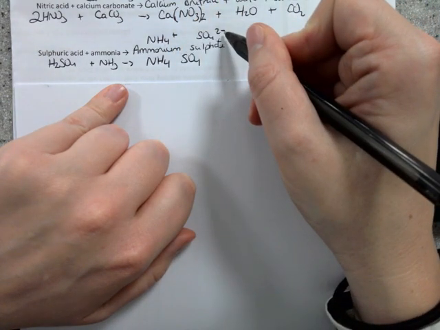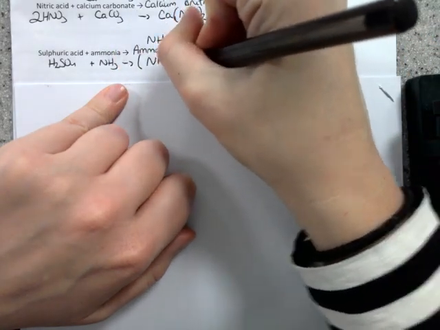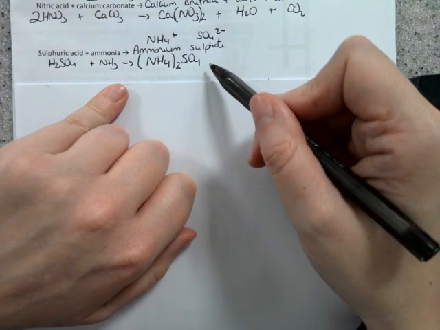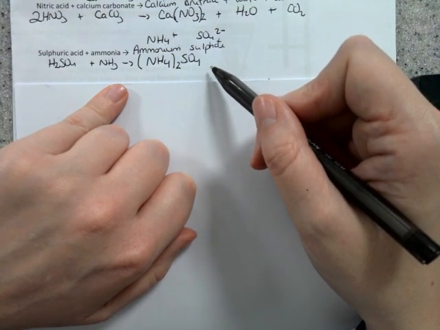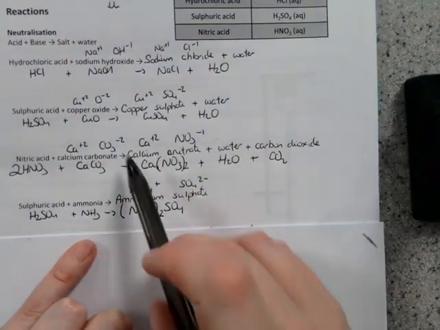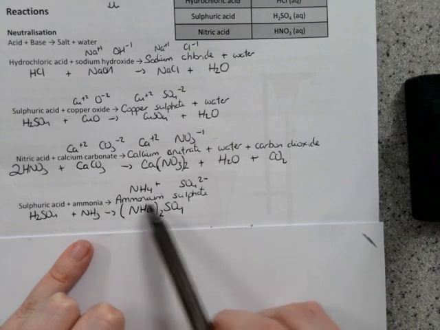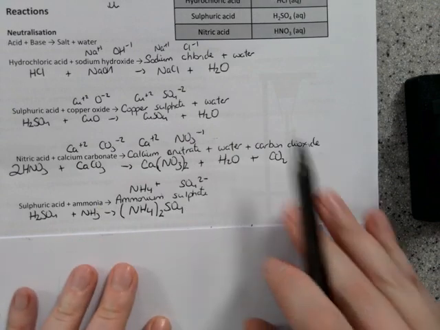The 2 from the charge of the sulfate is now going to be down here next to the ammonium. Again, I'm going to use a bracket. The 1 from the ammonium would be down here, but I don't need to include it because it's just a 1. Notice in all of the neutralization reactions, I was forming salt and water, but when ammonia is my base, I'm only forming a salt, no water.